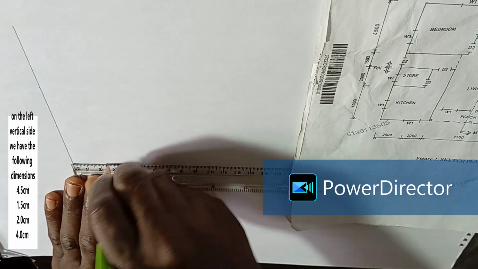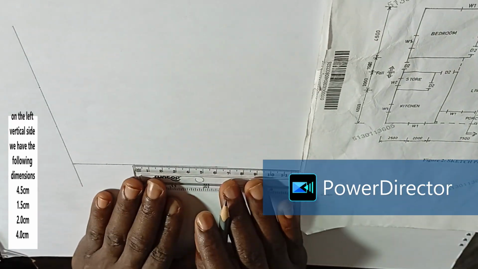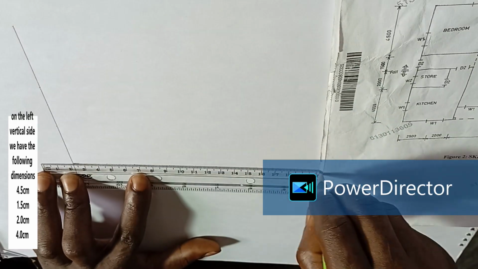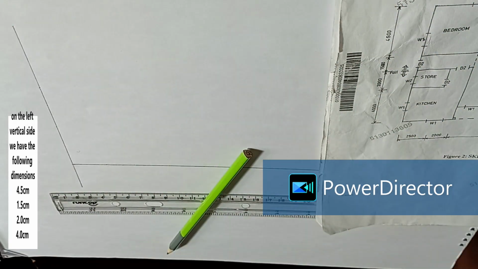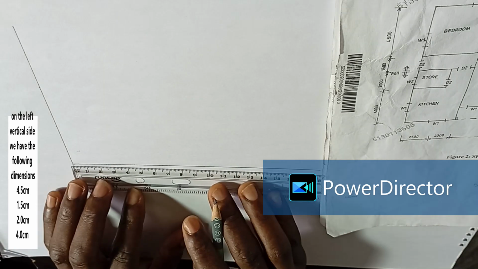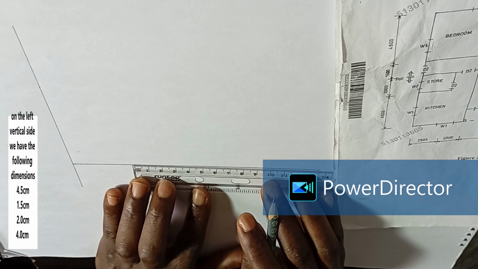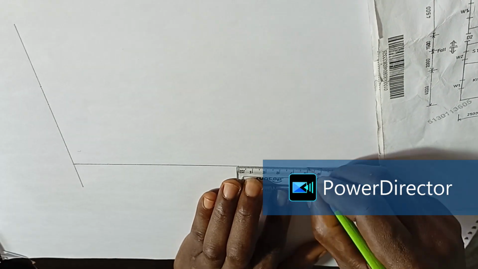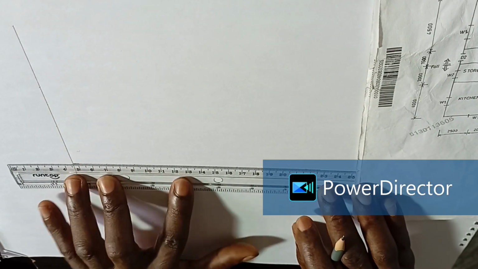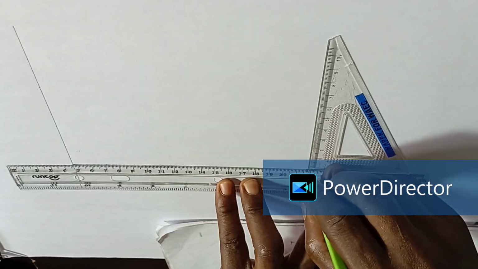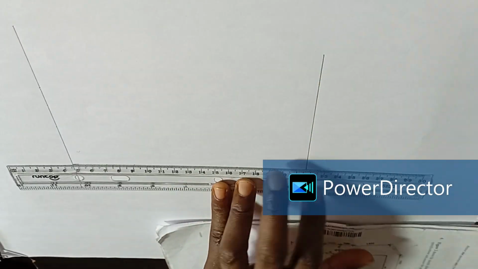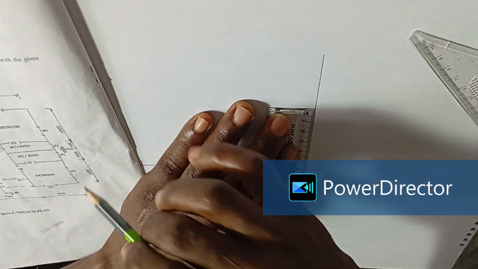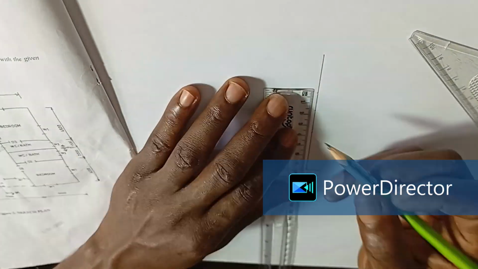After we fix the vertical side, we now go to the horizontal side. So we take our T-square and place it on our ruler to be able to draw a correct perpendicular horizontal base. So we draw that. We also measure the kitchen, the porch, and the bedroom in it. So in the kitchen we have 2,500 for the store, then the full kitchen is 2,500 plus 2,000.